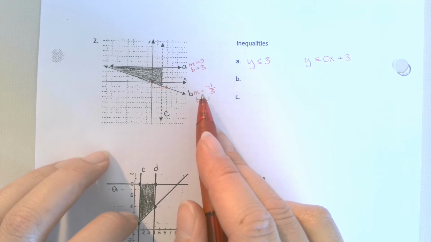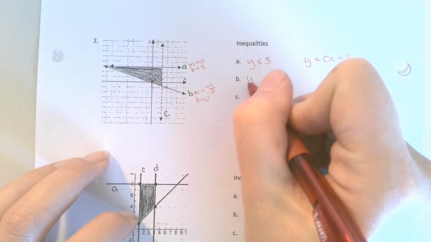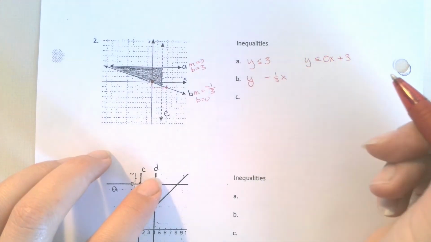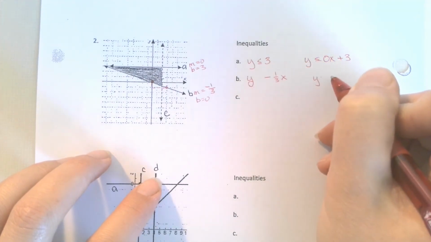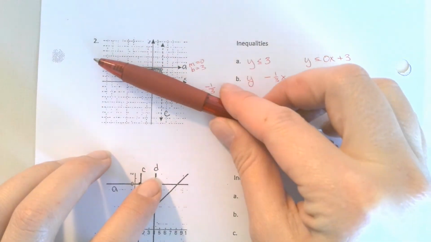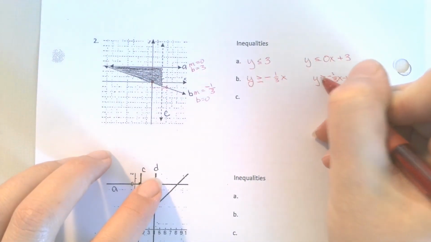Maybe you had it as 1/4 or 1/2. Again, I'll give a little bit of wiggle room there. Y is compared to negative 1/3 x plus 0, or just leave it like that. So you can have the plus 0 there. This one is shaded going greater, going above the line. And it's solid, so equal to.